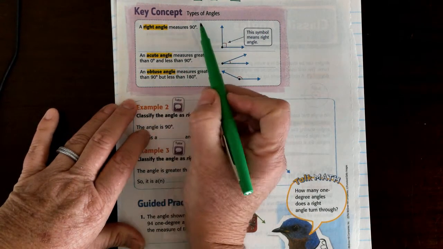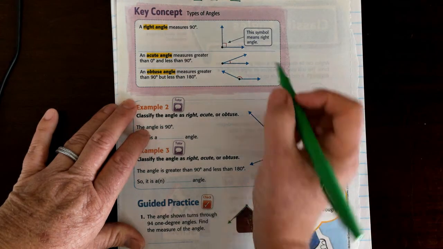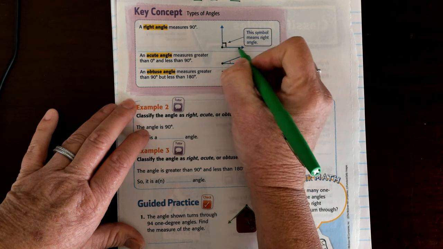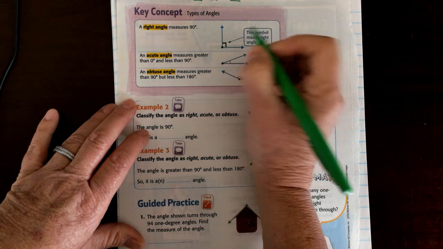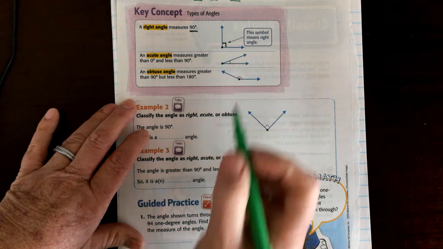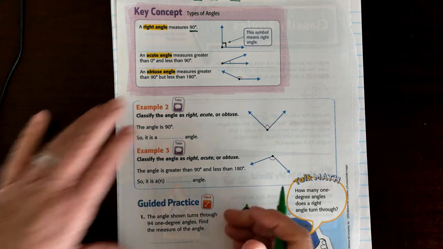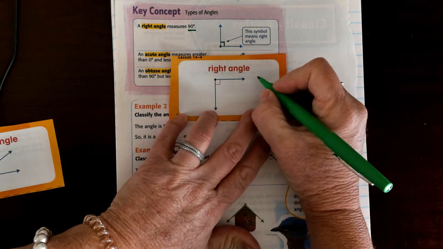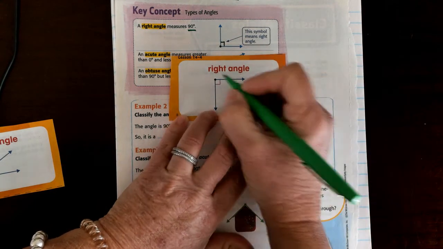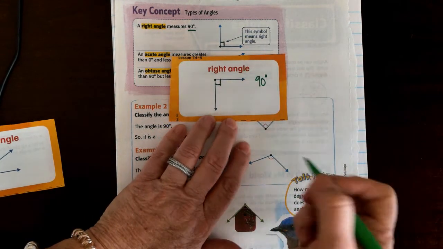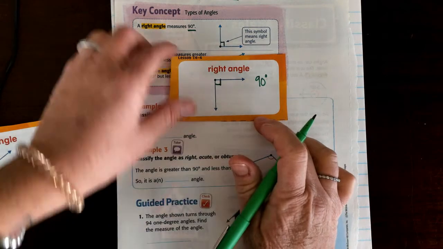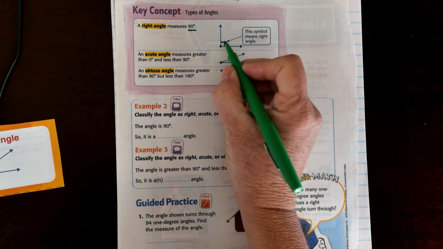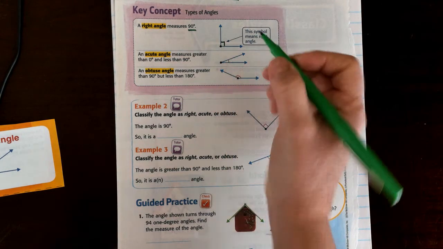A right angle measures 90 degrees. And whenever you can make this little box here, that's exactly like this. This is a 90-degree angle. And a right angle always measures 90 degrees. So if you have your vocab, you could really just add 90 degrees here. And you're always going to be able to make that little kind of square right there. That means right angle. So if you ever see this and it has a square on there, it's a right angle.